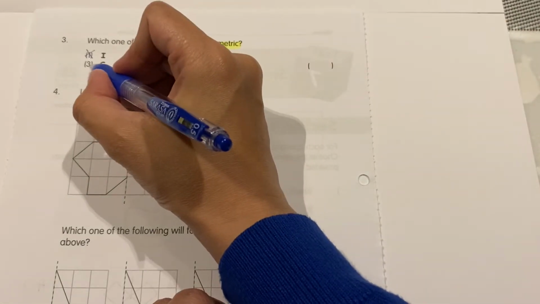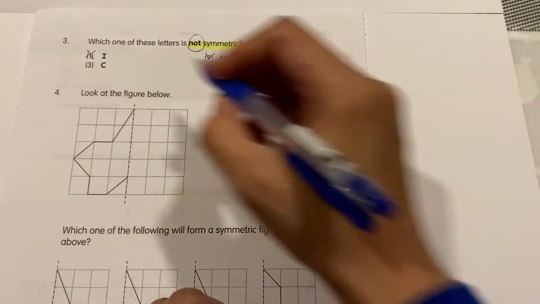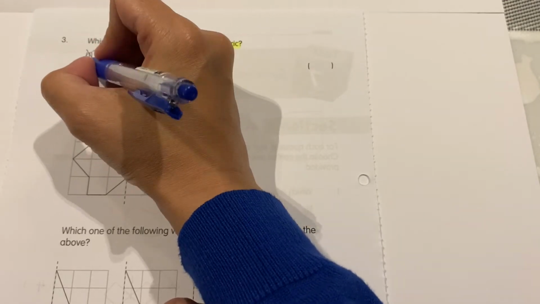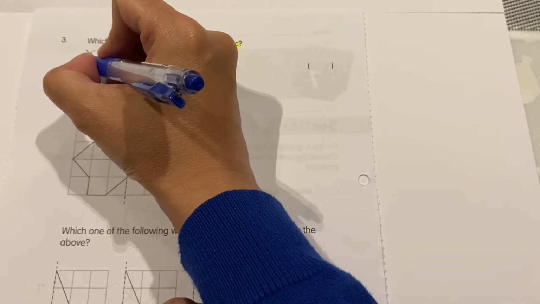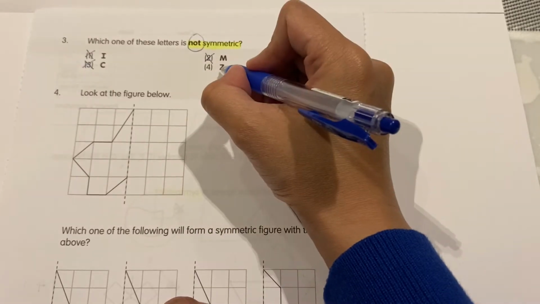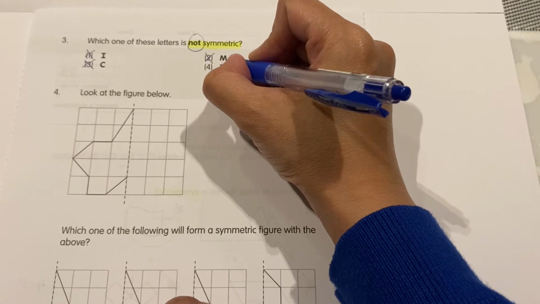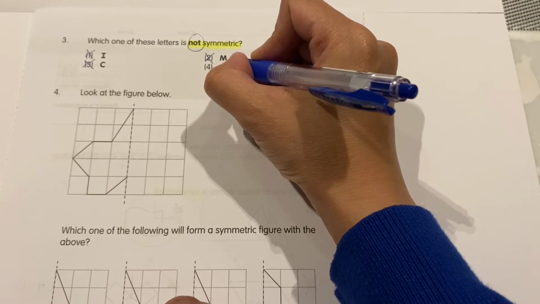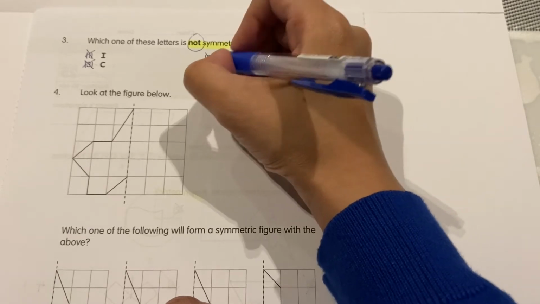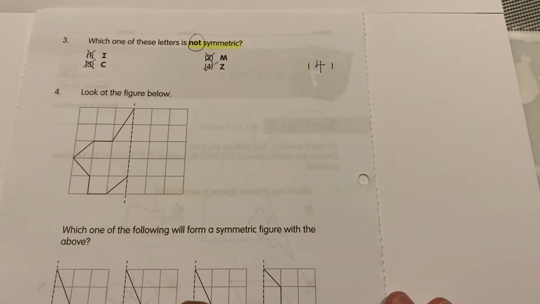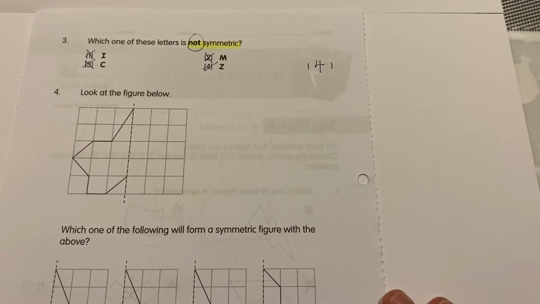Number 3, C, when you cut it horizontally, it is symmetric. So number 3 is also not the answer. Number 4, when you cut it vertically down, it is not symmetrical. When you cut it horizontally, also not symmetrical. So your answer is number 4, not symmetric. Okay, question 4. Look at the figure below.